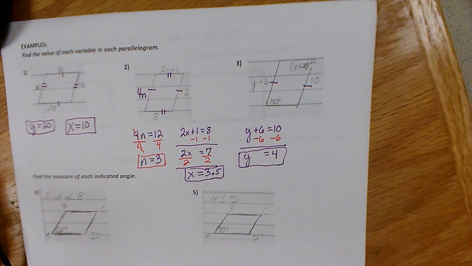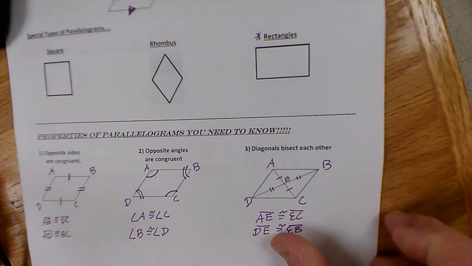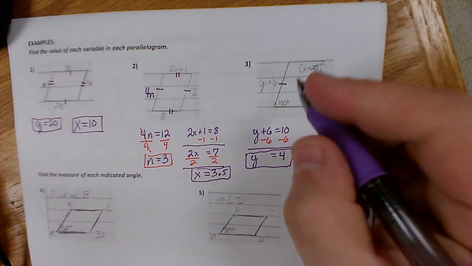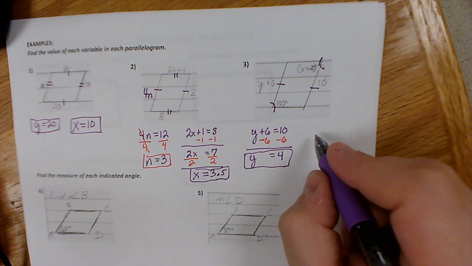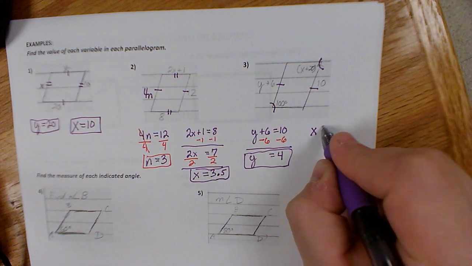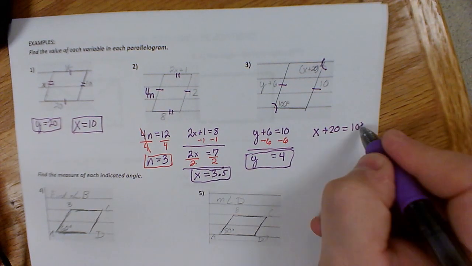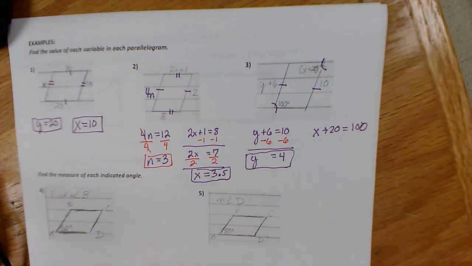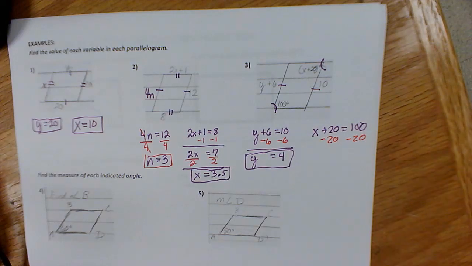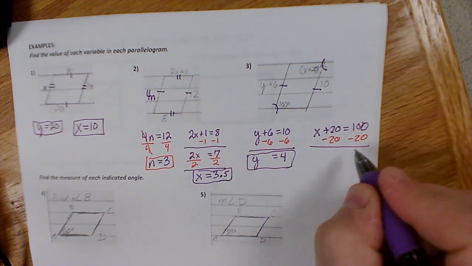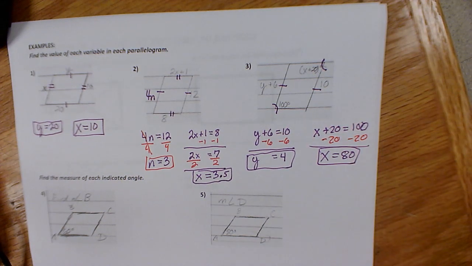Now the second property we covered is that opposite angles are congruent. So this angle here is congruent to this angle here. So we can set up that x plus 20 is equal to 100, and then solve this equation. X is equal to 80. And we're done with that problem.